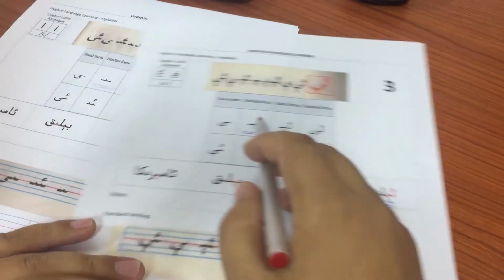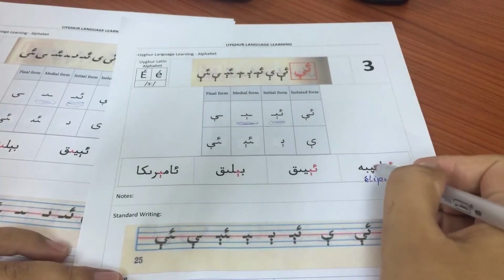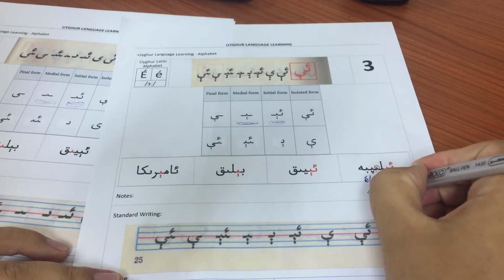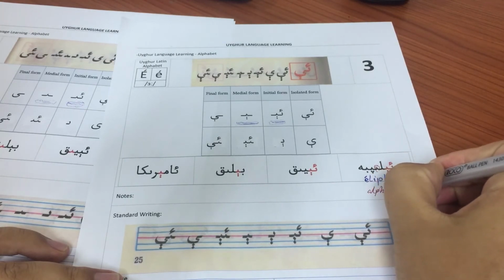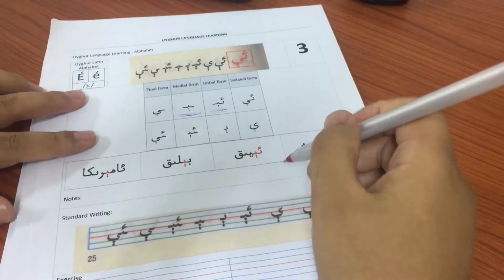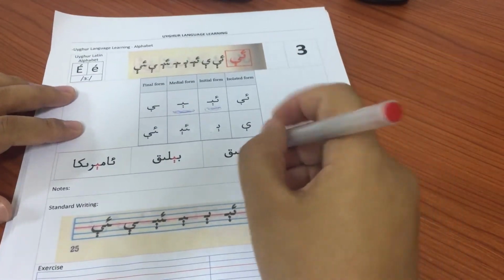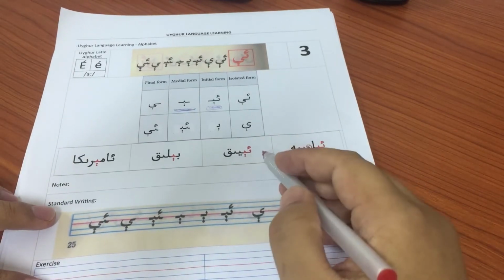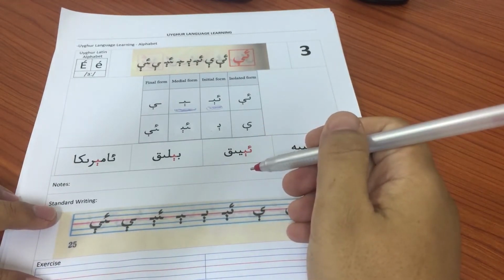You see this medial form of e. This elibba alphabet I write here, and this word, eyiq.